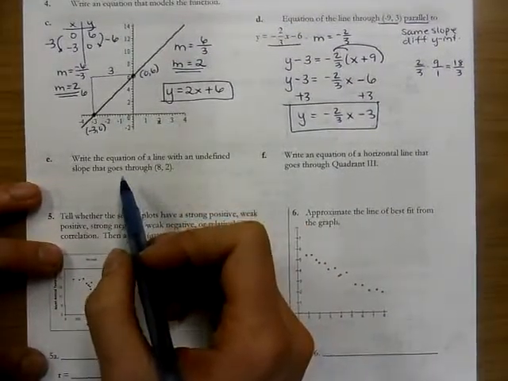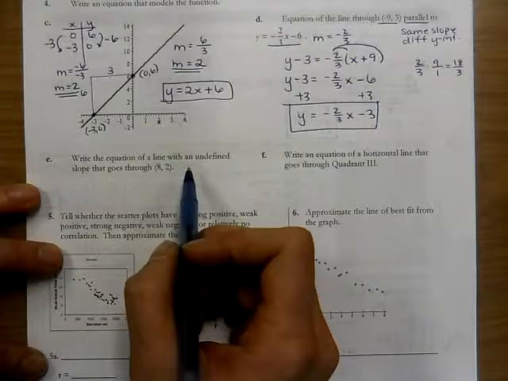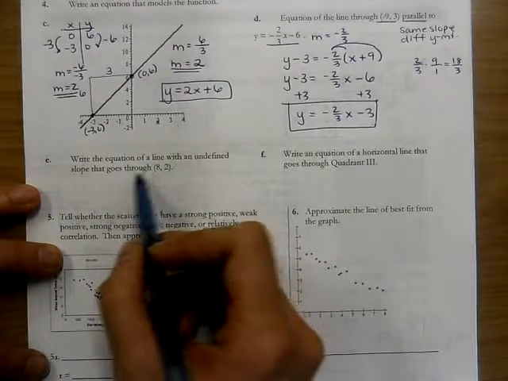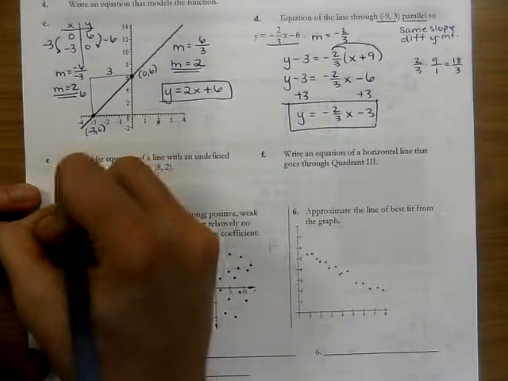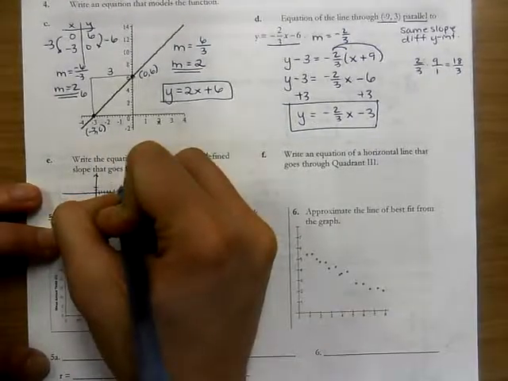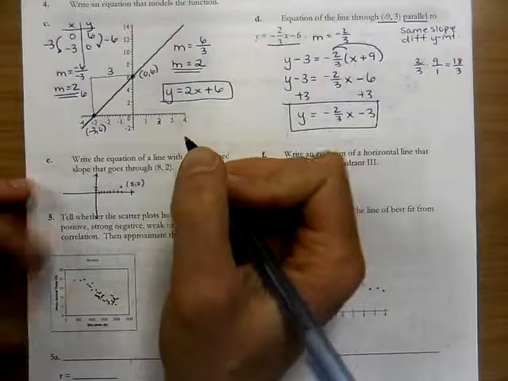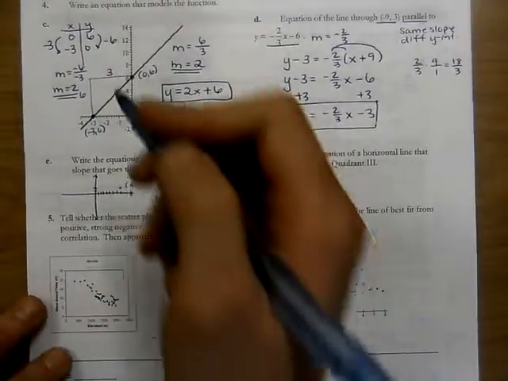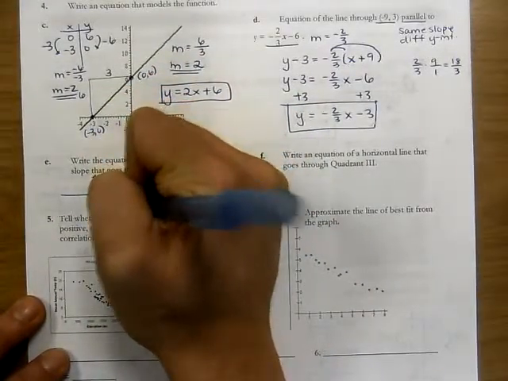For part E, we're still writing equations of lines. I want the equation of a line with an undefined slope that goes through 8, 2. So let's sketch a graph to understand what that means. 1, 2, 3, 4, 5, 6, 7, 8. 1, 2. Here's the point 8, 2. An undefined slope would end up being a vertical line. So I want a vertical line.